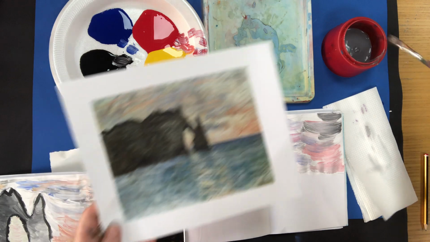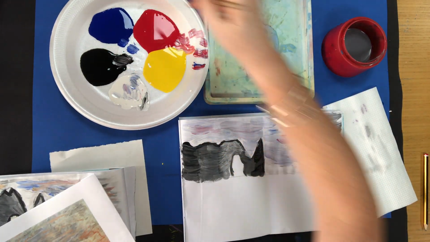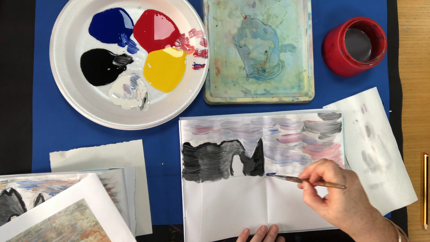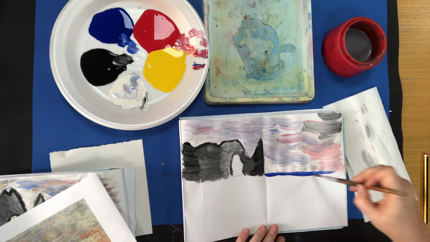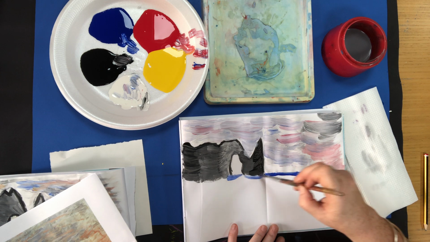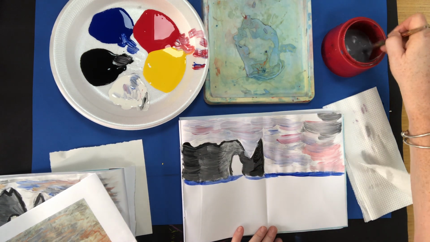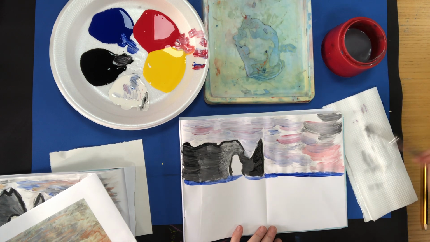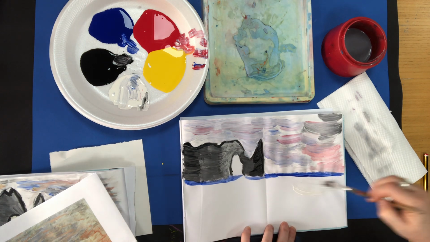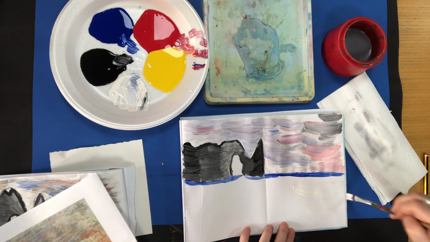Now the sea has a nice dark blue line across the middle where the sea meets the horizon. So here we go, I'm going to put that nice dark line in for the sea, and just under the cliff as well. And then I'm going to go back, clean my brush, stroke it on the side, and use my white again, doing those flicked movements with my brush.